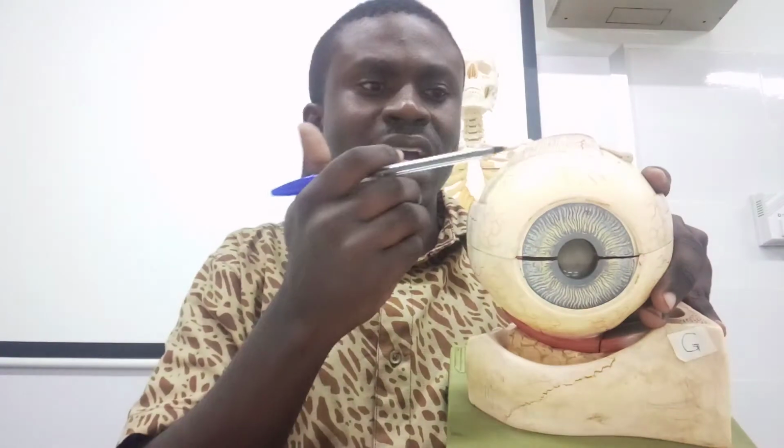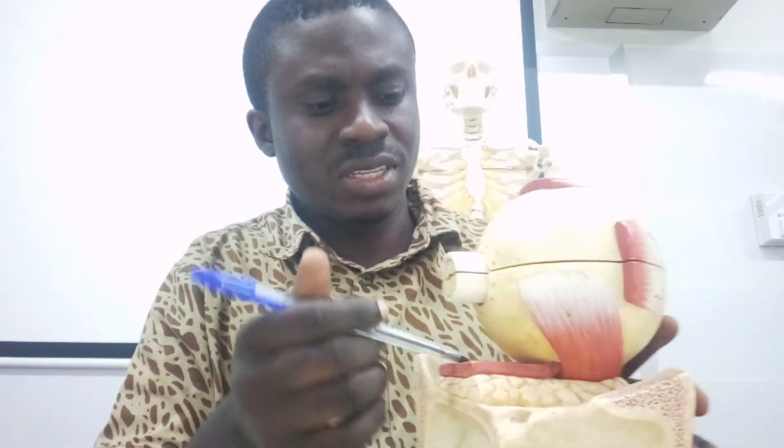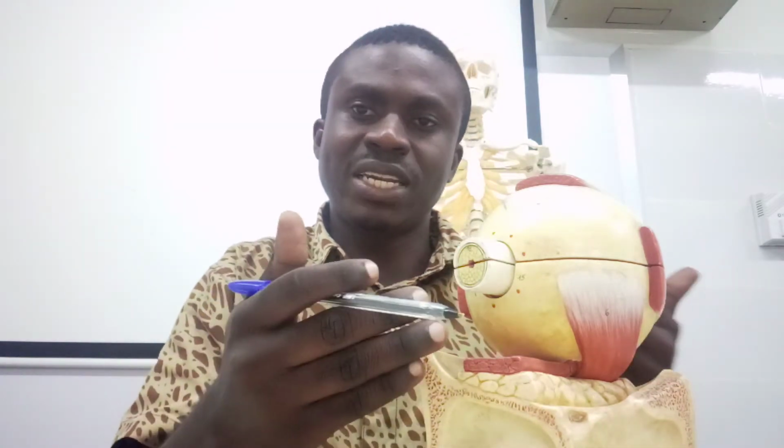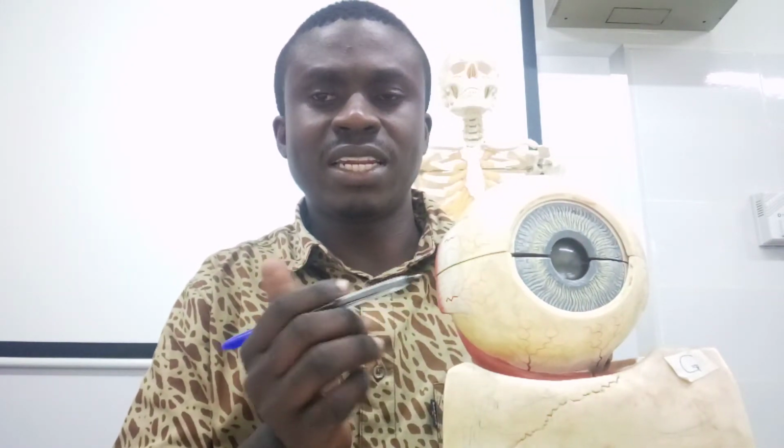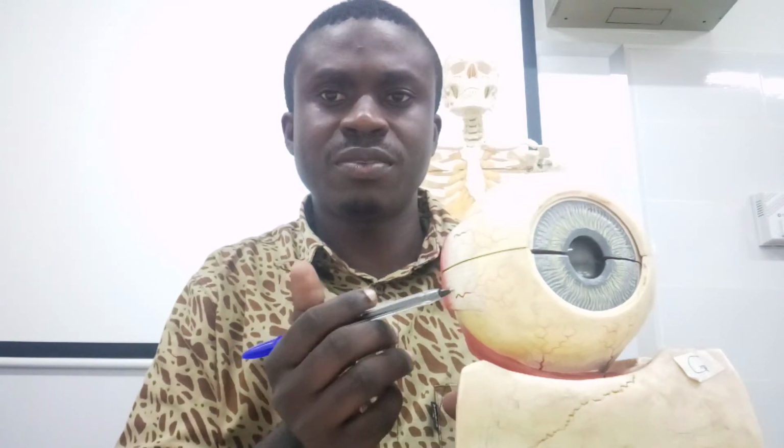Remember that if you are having the superior rectus, then you're also going to have the inferior rectus muscle. The actions are going to be opposite. So the inferior rectus is going to laterally rotate the eyeball as well as move the eyeball inferiorly, or downwards. Now the next one will be, of course, the lateral rectus muscle.